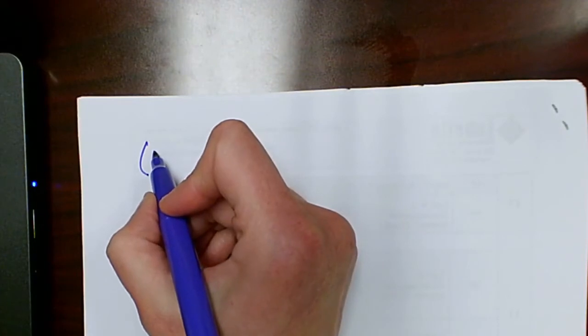Okay, so let's look at 2 points. Find the equation of the line with 2 points.